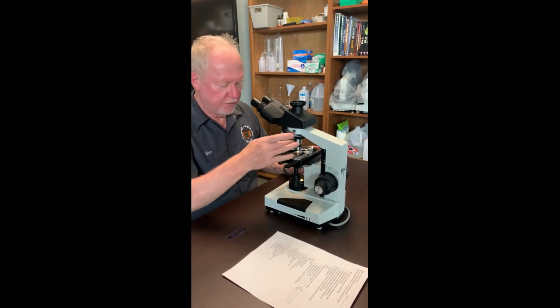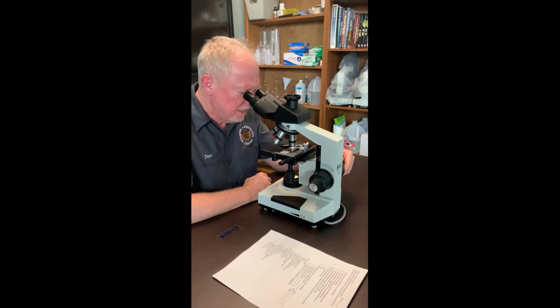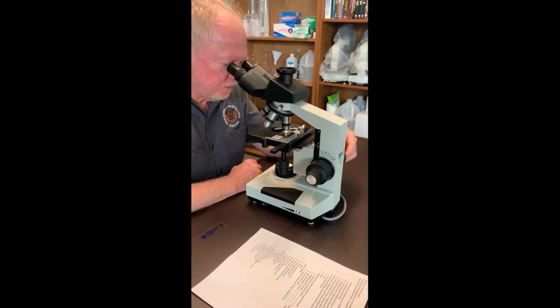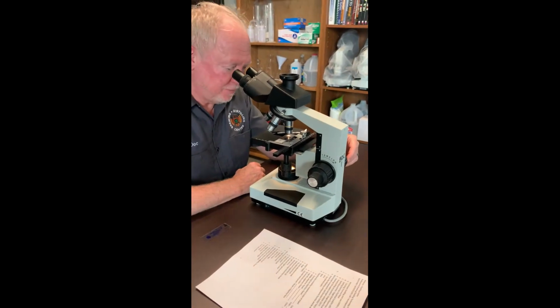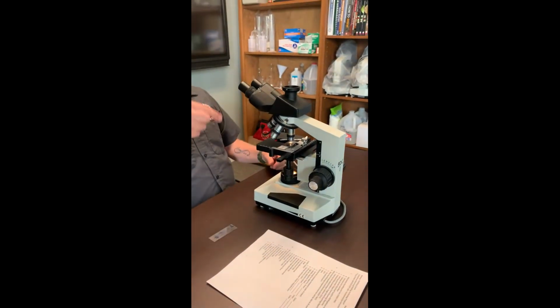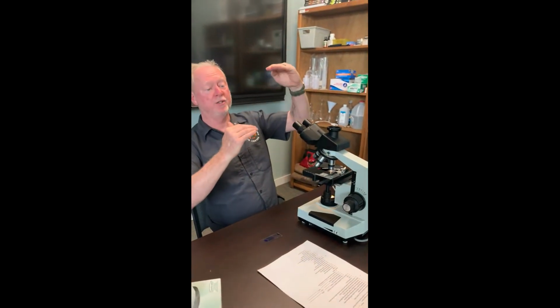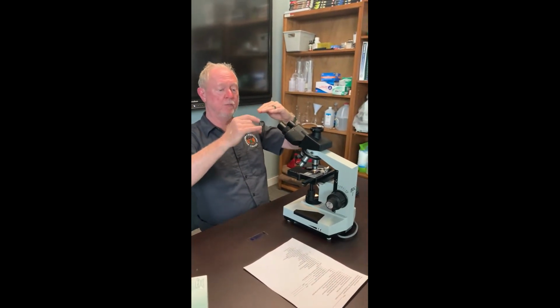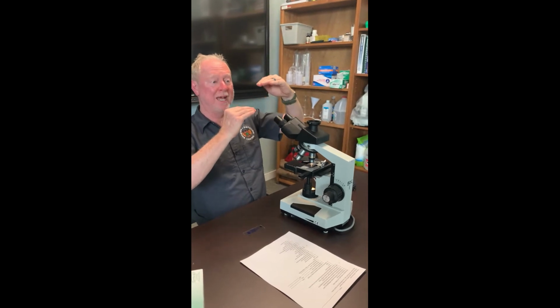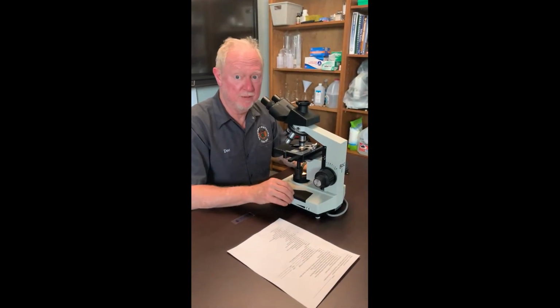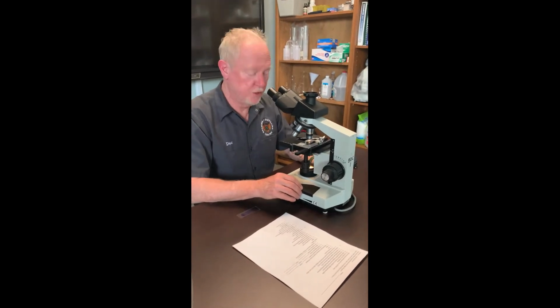I'm going to move to the higher objective and I can't quite seem to get it in focus. If it takes you more than 20 seconds to get it into focus, you may have actually gone well past the focal point as you're turning it, and the more you turn it, the more and more out of focus you get. So a lot of times, if you can't get it into focus after 20 seconds, you're probably not going to.